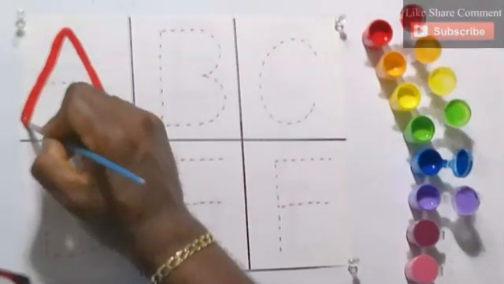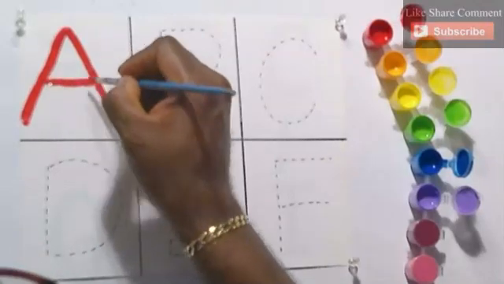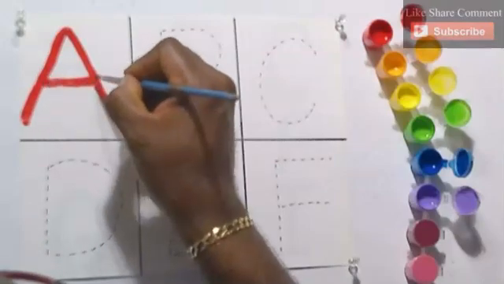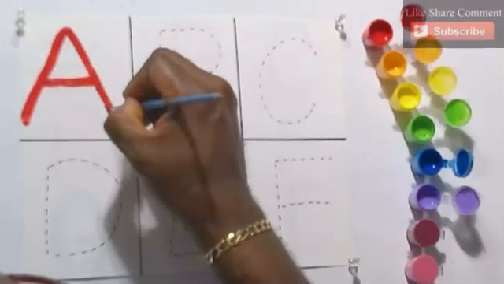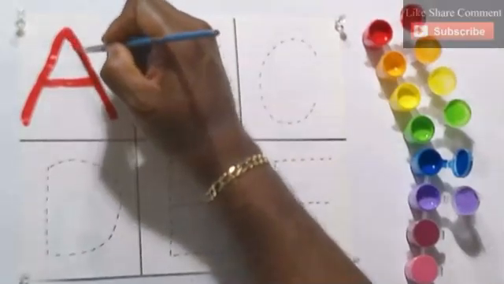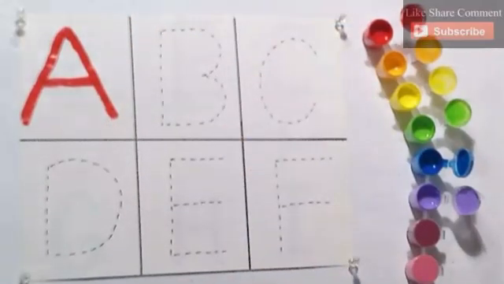This is the letter A. The letter A. You can start thinking of some words that starts with the letter A.